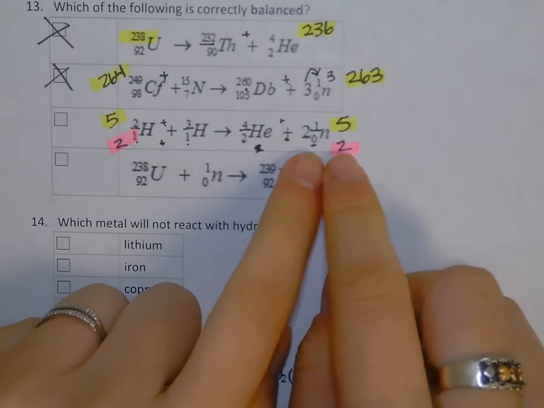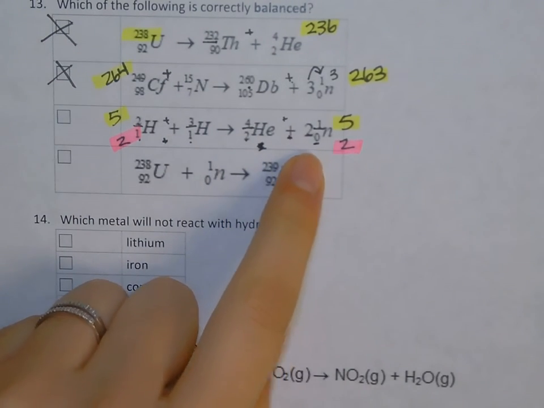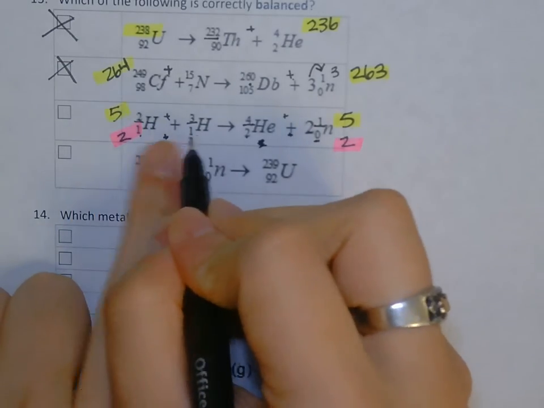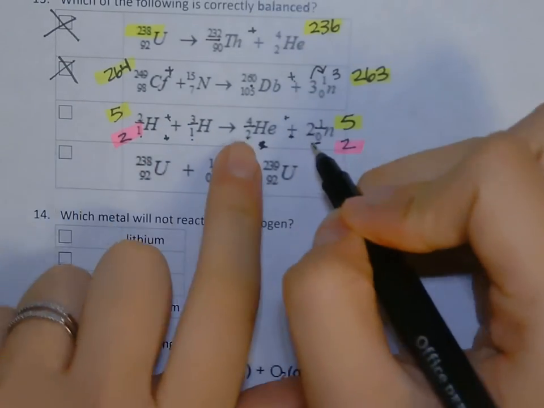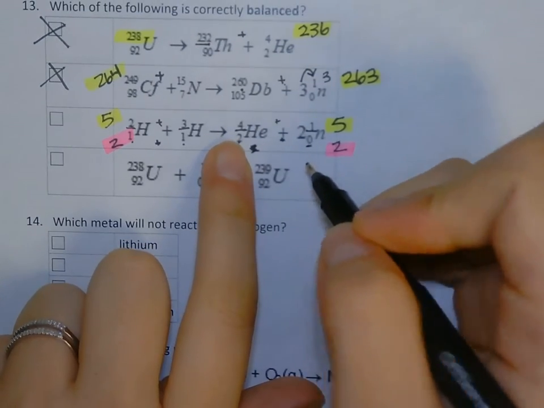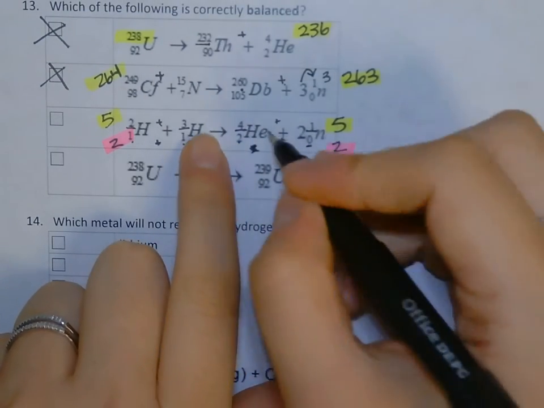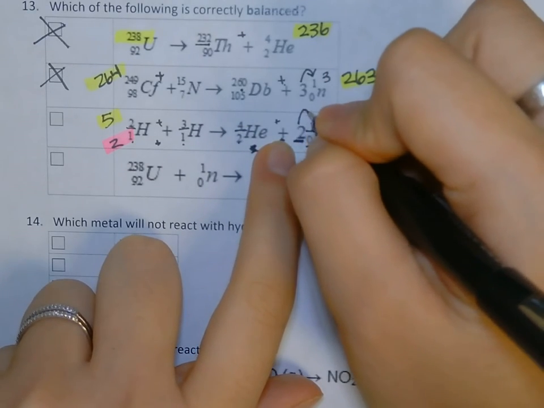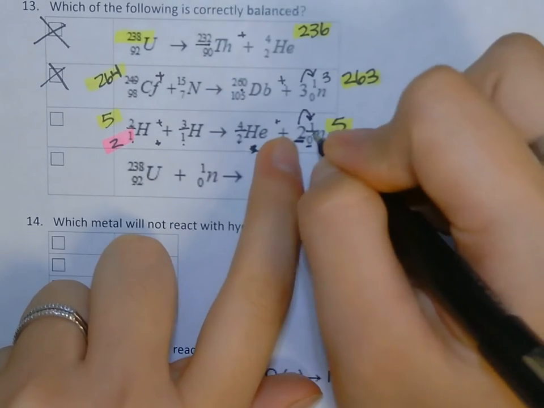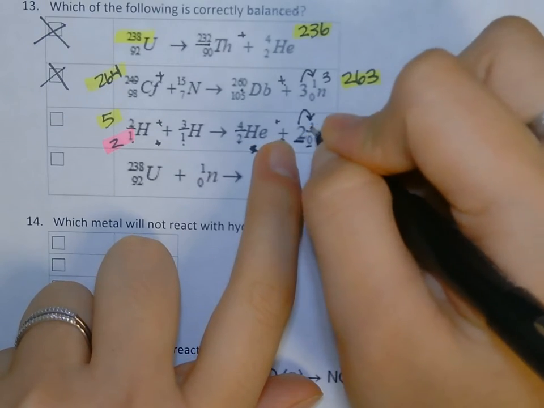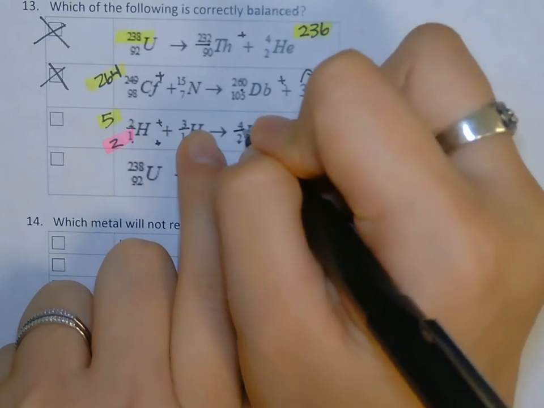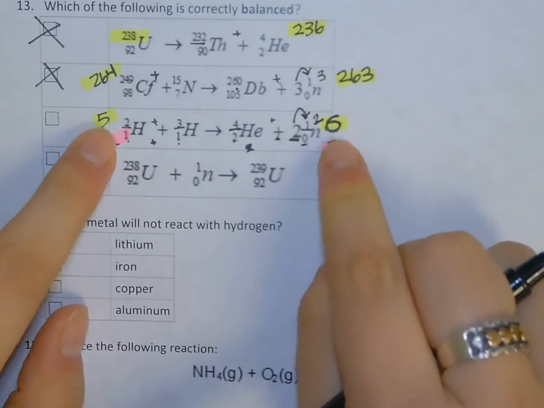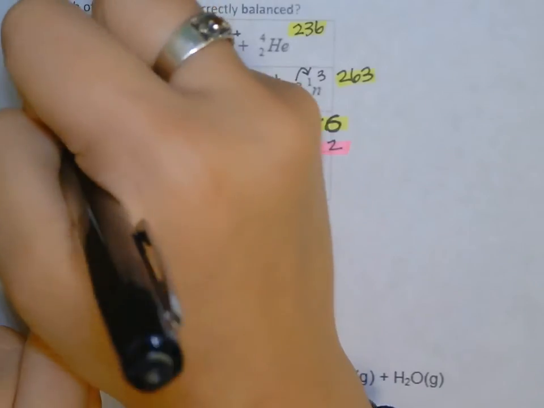Wait, did I make a mistake here? I think I did. So I said 2 plus 3 is 5 and 1 plus 1 is 2. This side is fine, but look here. Did you catch that mistake while I did it? If you didn't, look, because I made the same mistake. There is a coefficient here, and this coefficient is going to multiply this mass number. So 2 times 1 is 2. So this is actually 4 plus 2 to equal 6. So 5 and 6 do not match, and I can cross this one out.